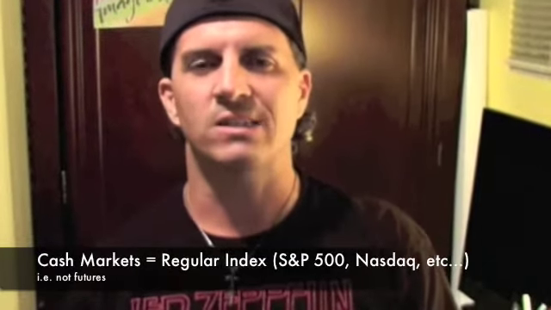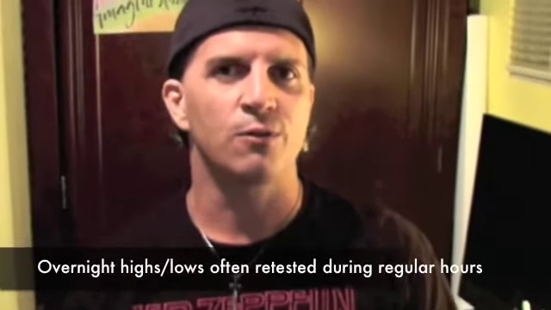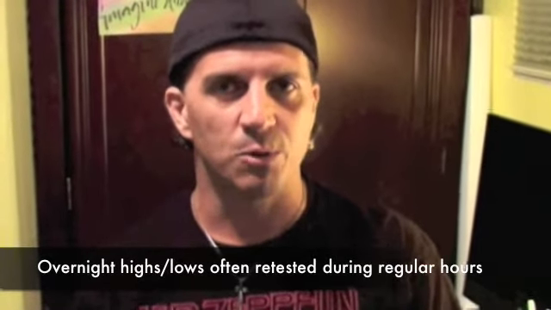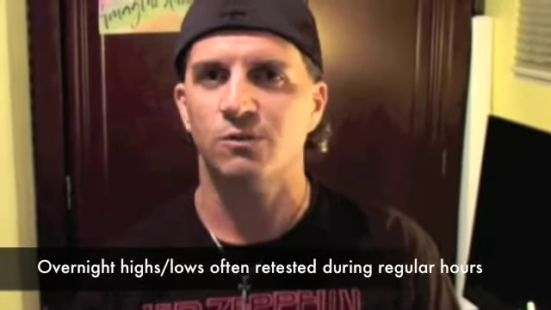Even if you're not in the futures and trading the futures, you have to pay attention to these levels because the cash markets will reach these highs and lows that are reached overnight. If there was a high reached and then we sell off early in the morning, there's a good possibility we'll pull back up to test those levels in the futures. And if we test them in the futures, we're going to test them in the cash market. We had about a 40-point move off that double bottom hourly pattern since Monday morning.